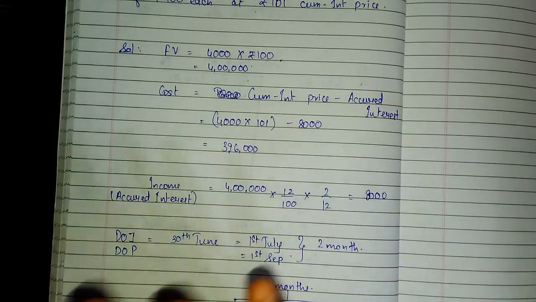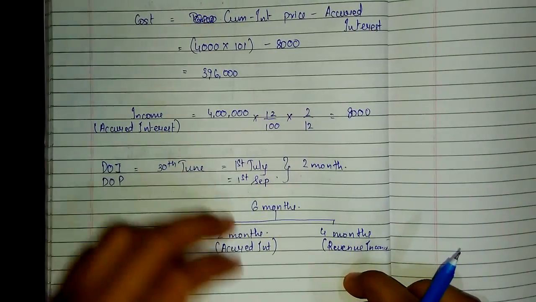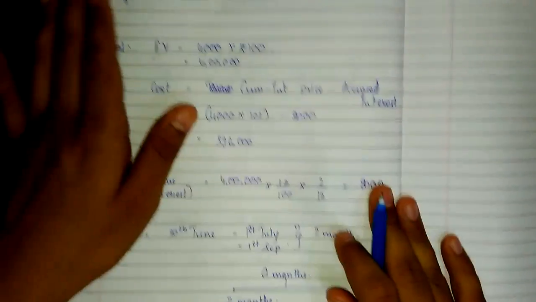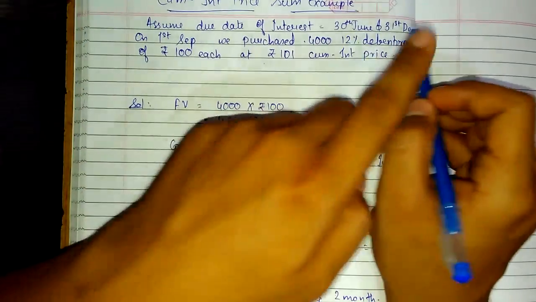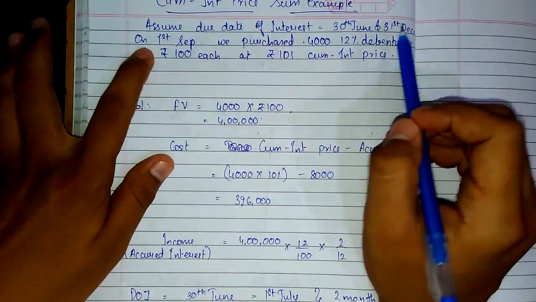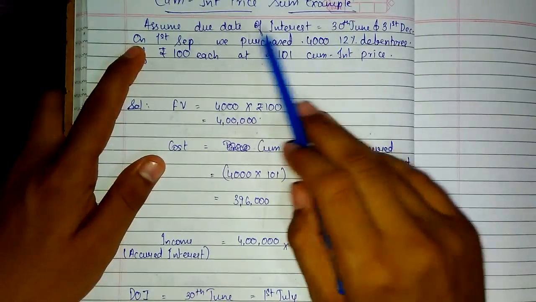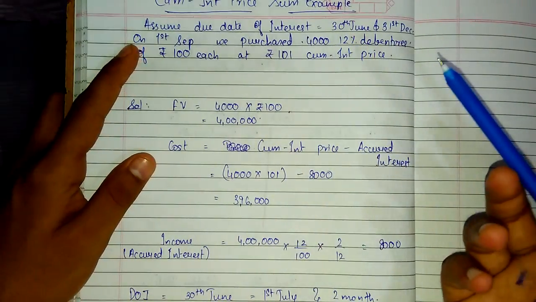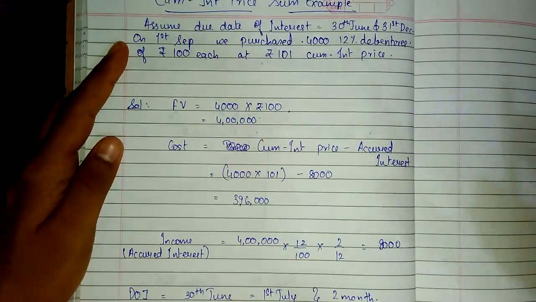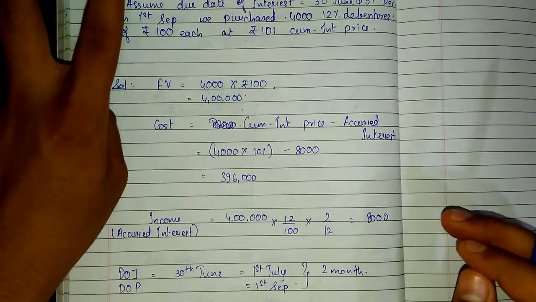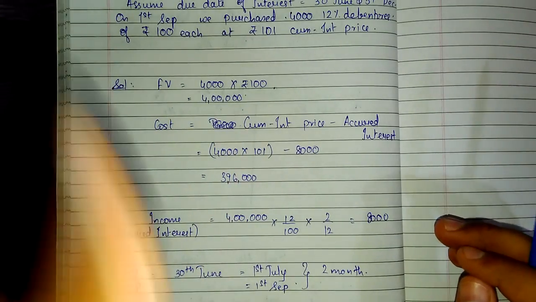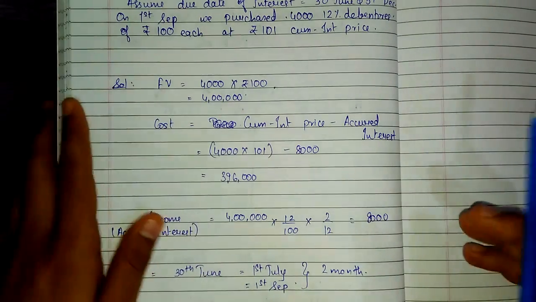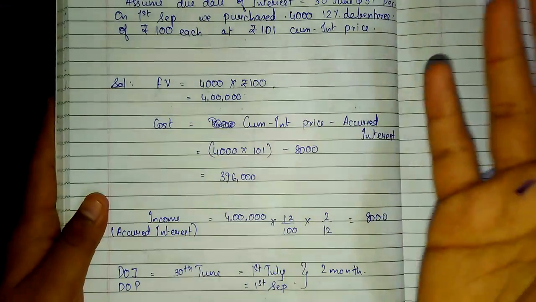Firstly, I hope this part is quite clear now. How do we have to calculate it? We have to calculate it from the date of interest. The dates of interest are 30th June and 31st December, and we have purchased the security on 1st September. That means after the date of interest, from 30th June, we have to calculate the number of months the seller has held it. He has held the security for 2 months. That means 2 months interest is outstanding for that seller, and we have to pay him that. Otherwise, he will not pay us. Otherwise, he will not be giving us his securities.